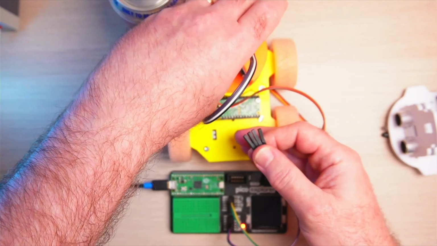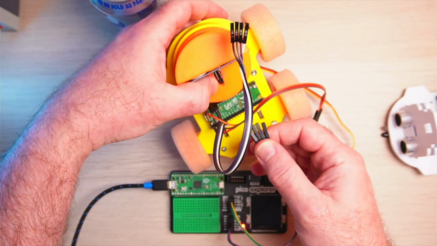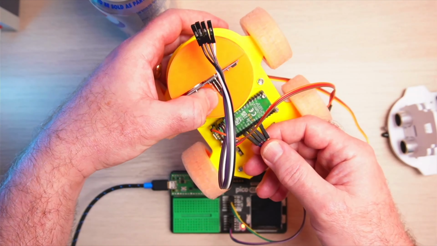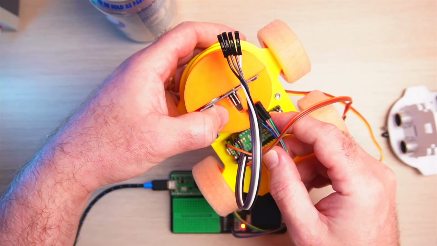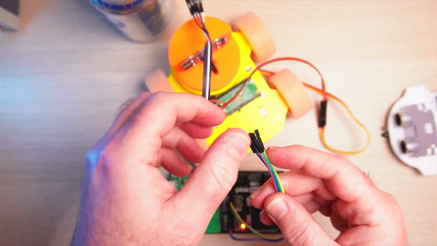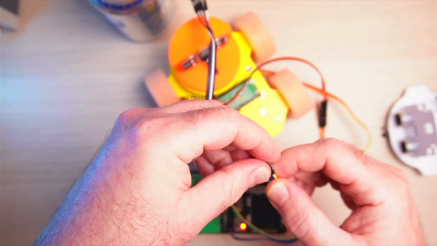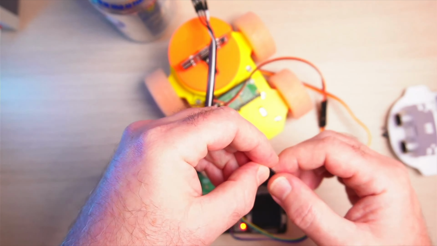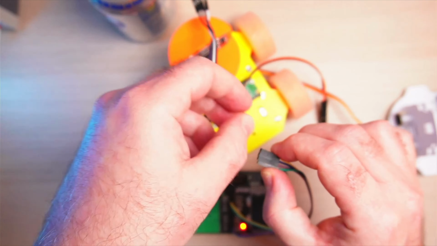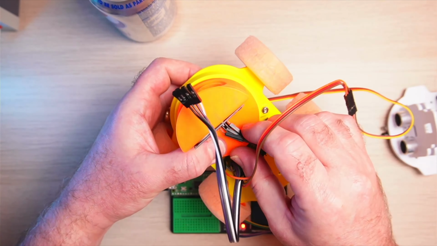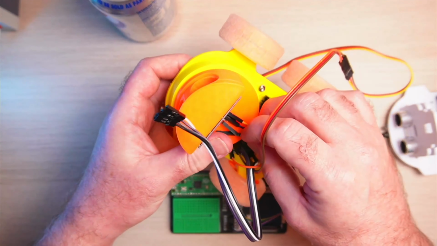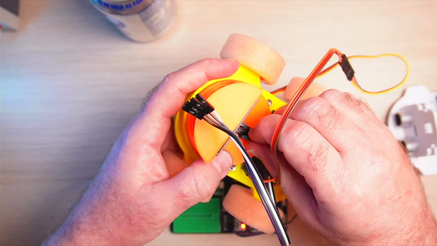So let me just grab my robot. Let me just make sure I've got this right. So the yellow should be the 3.3 volts. The green should be the ground. We've got the blue as the trigger, and the purple one is the echo. It's a bit of a fiddly thing to do this on camera, but let me just mangle these for a second.